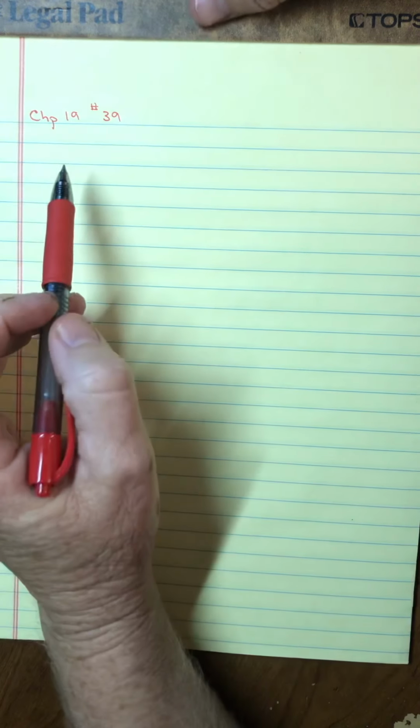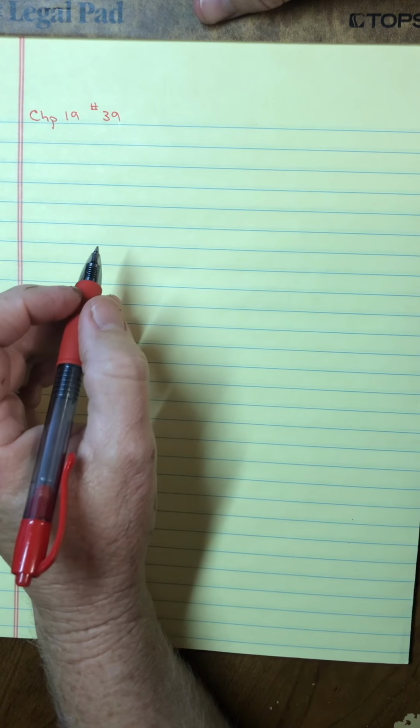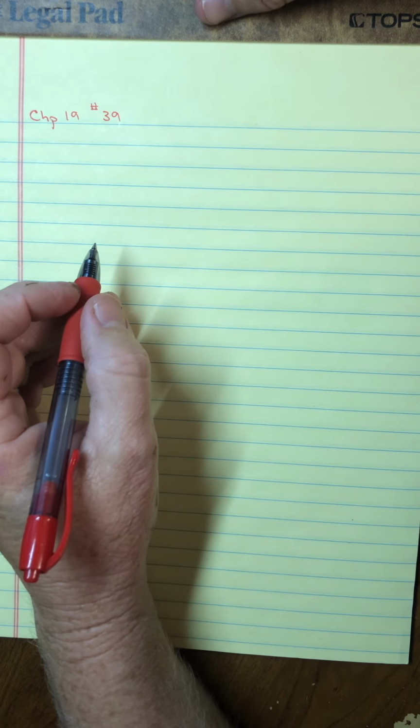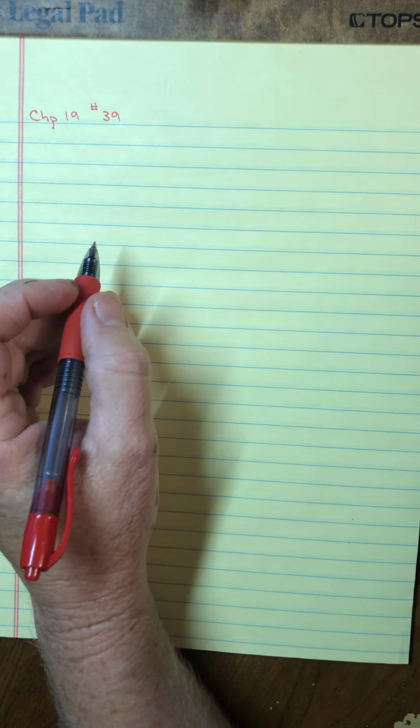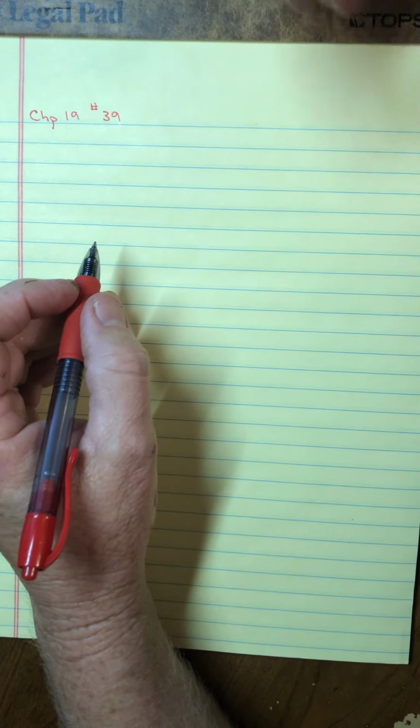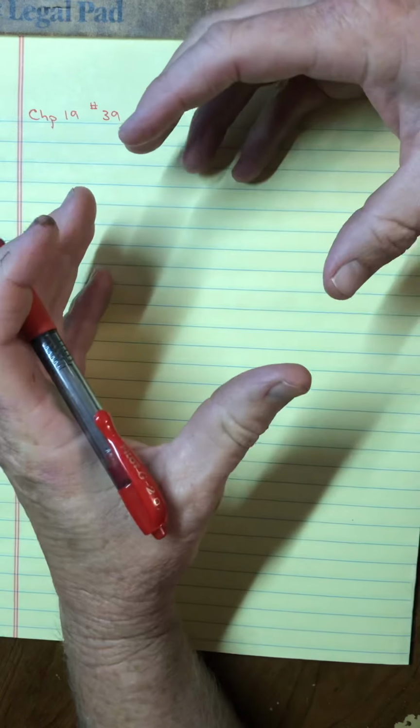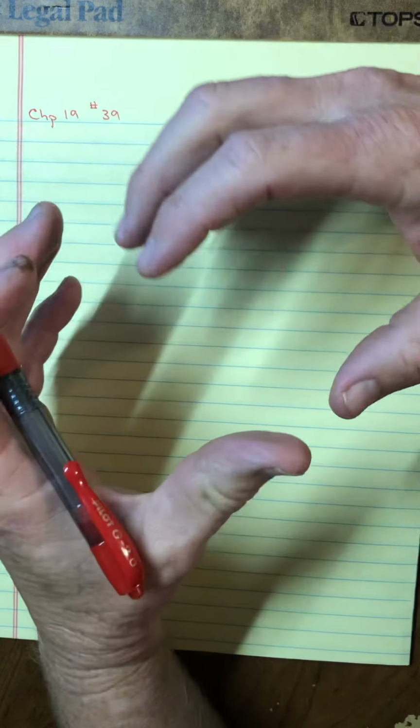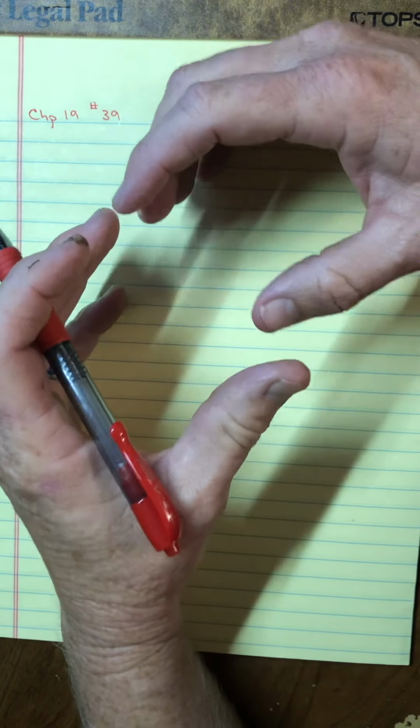All right, let me try another video solution. How about number 39 here? So 39 says we have a vertical cylinder with a cross-sectional area A and is filled with a tight fitting frictionless piston of mass capital M as shown. So it looks something like this.